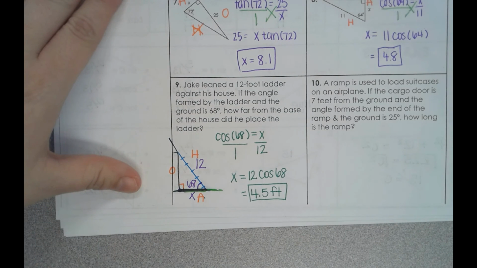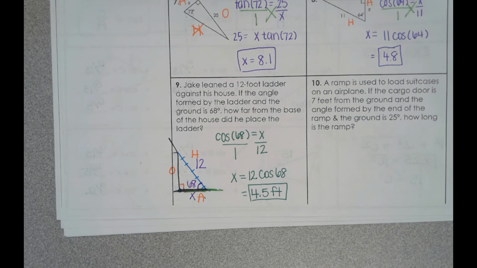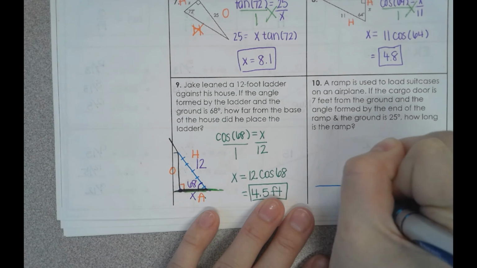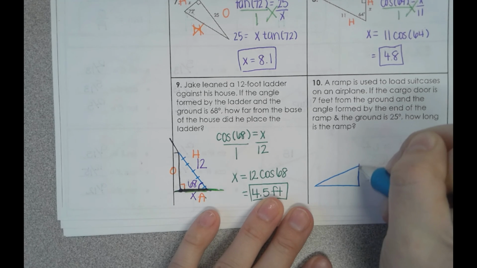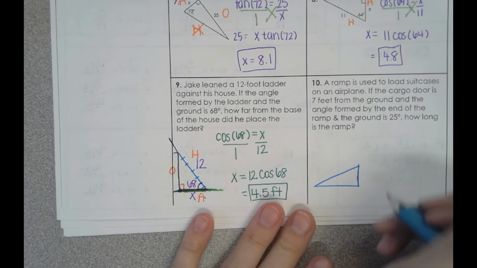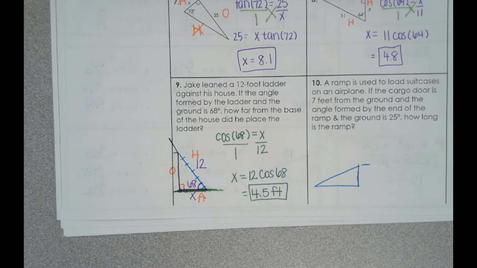And then one more. A ramp is used to load suitcases on an airplane. So here's our ramp. I guess the loading dock for the airplane is right there.